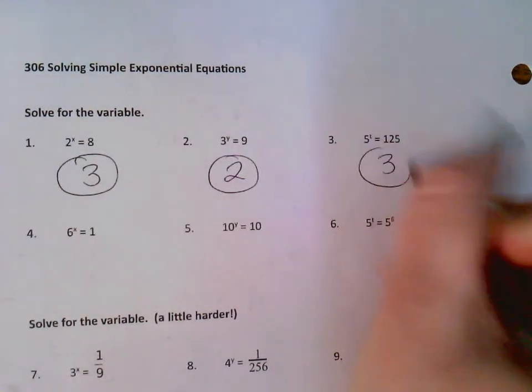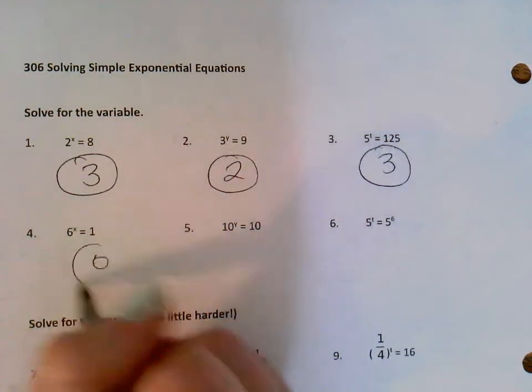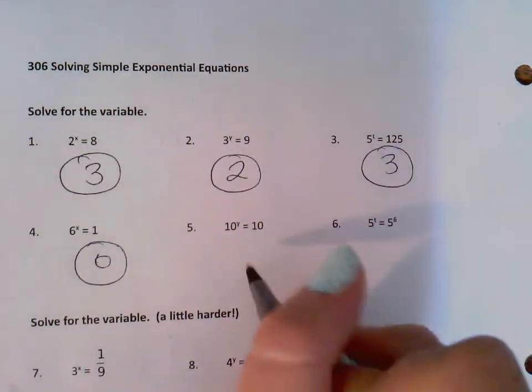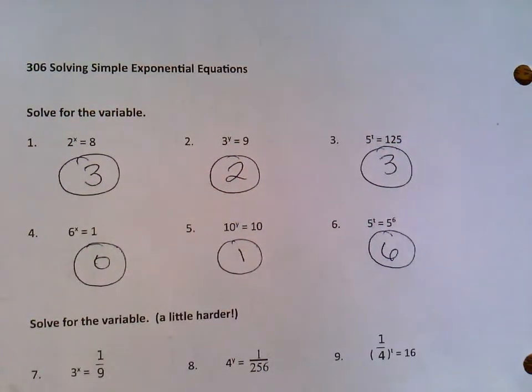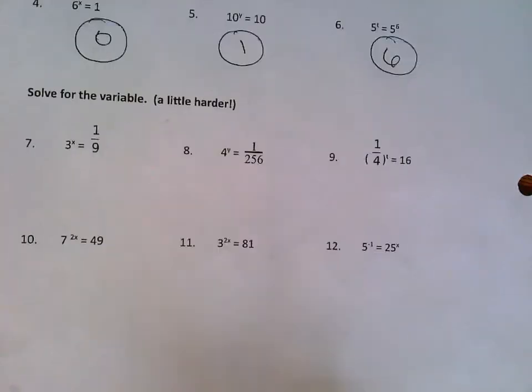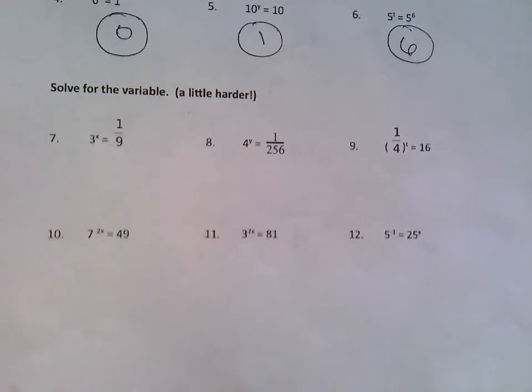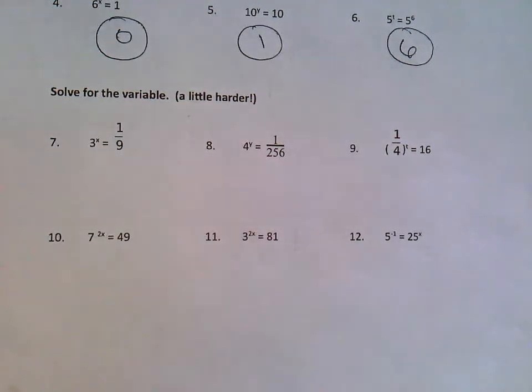Okay. 3 squared is 9. 5 cubed is 125. 6 to the 0 power is 1. 10 to the first is 10. And 5 to the 6th is 5 to the 6th. So those should be like quick mental math problems. The ones on the bottom certainly get more challenging. You might be able to do that in your head, but you might need to think it through when you get down to 10, 11, and 12.